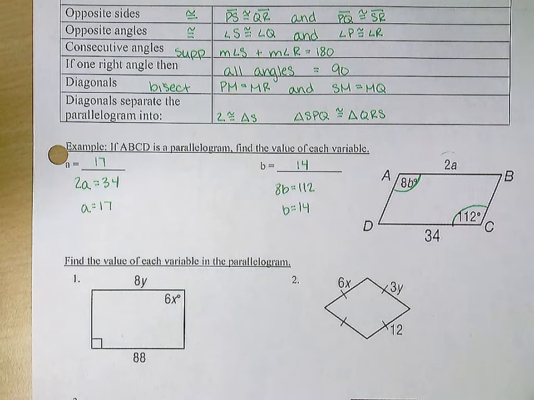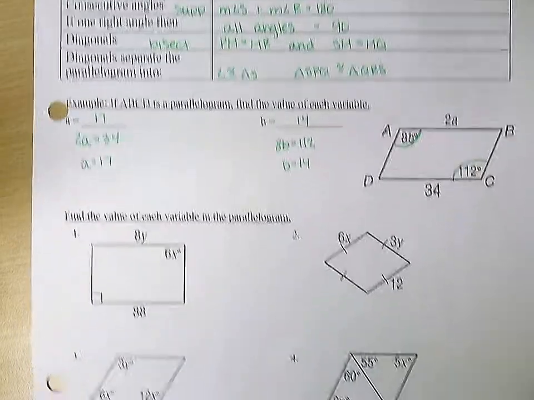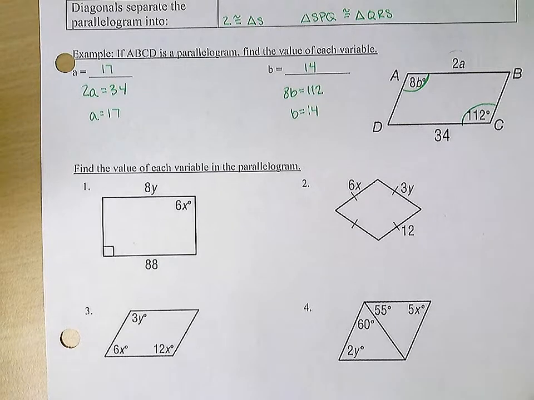Okay, so you want to pick out those different properties of parallelograms and use them to solve for those variables. Okay, next problem, again, we're finding the value of each variable in this parallelogram. So each of these are parallelograms. So number 1, we need to solve for x and y.